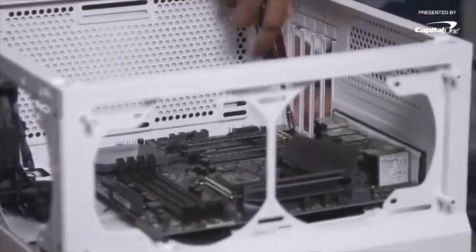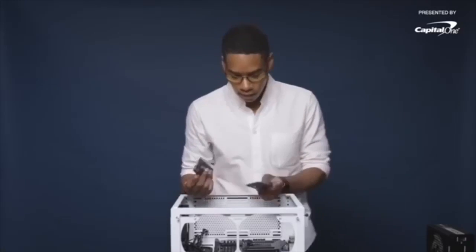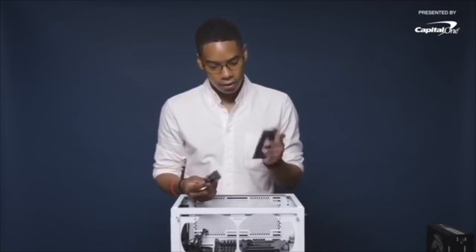So next we're going to install the RAM on the motherboard. I chose Corsair's 16GB Vengeance LED RAM for two main reasons. One, it has LEDs and we do like lights in our gaming desktops. Secondly, it's pretty fast RAM. It's 2666 megahertz, I believe, so it's pretty fast, and this motherboard supports that speed, which is most important.